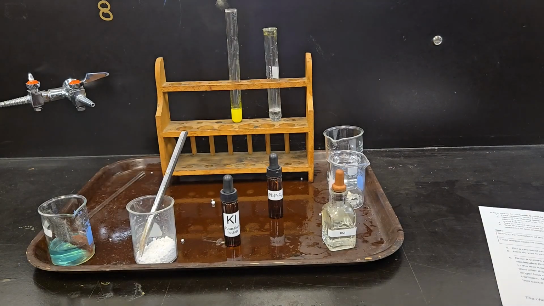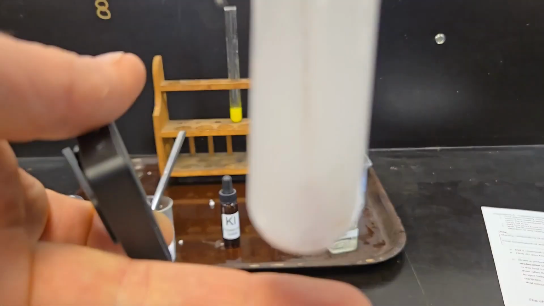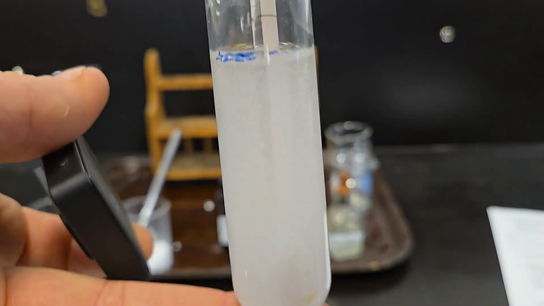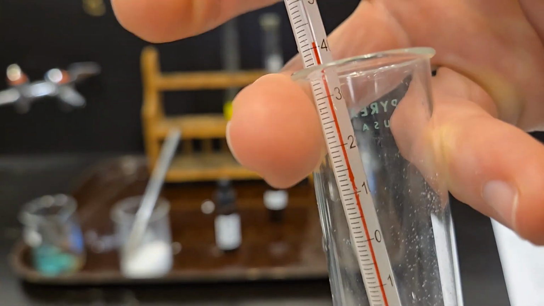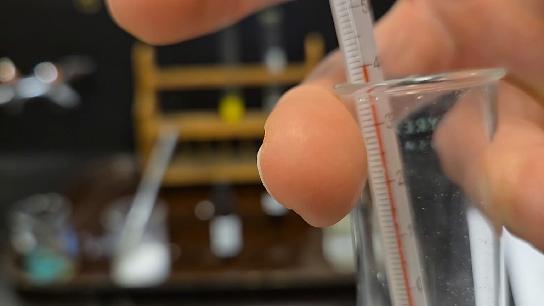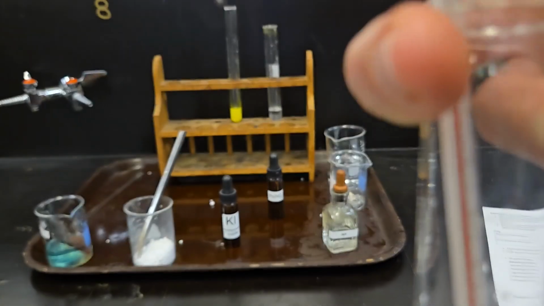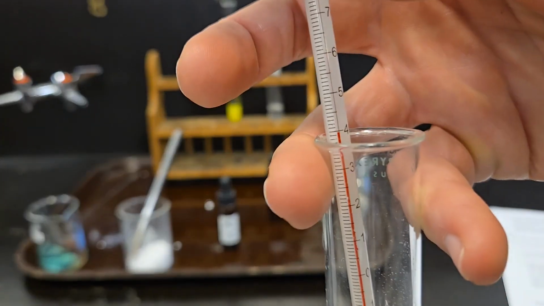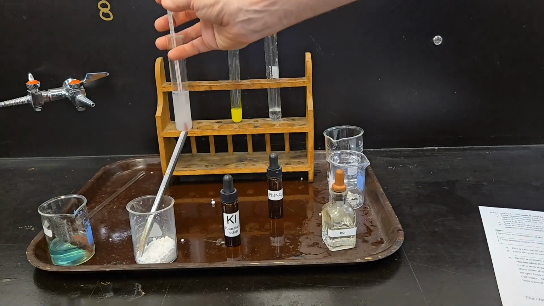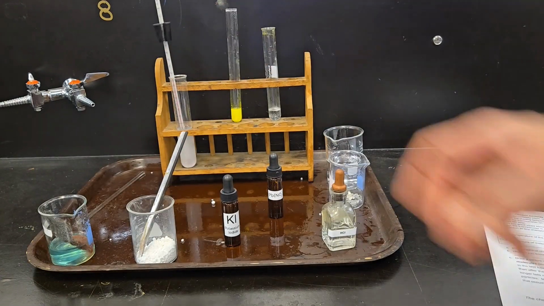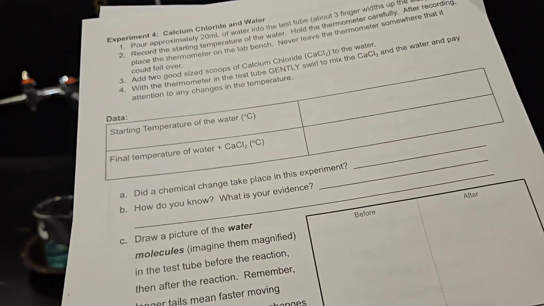If I feel the bottom of this, it's pretty warm to the touch. If I look at my thermometer now, we're at about 40 degrees. So we went from 21 degrees starting temperature to 40 degrees.